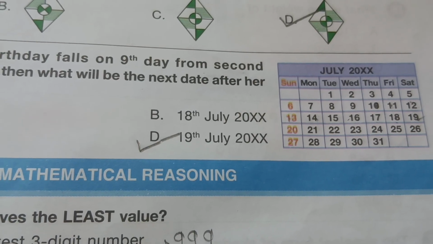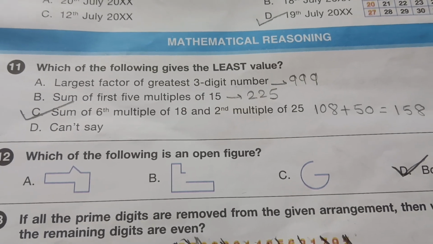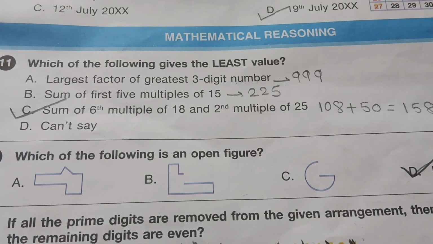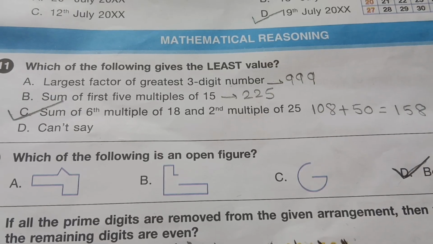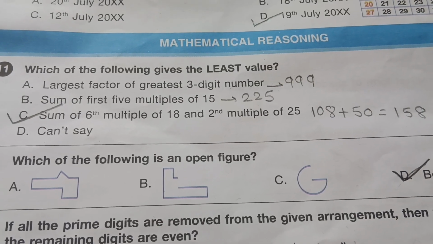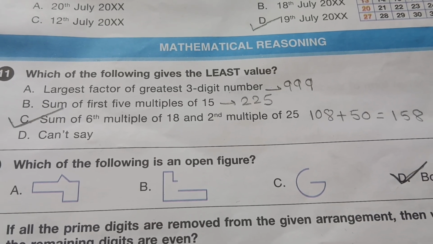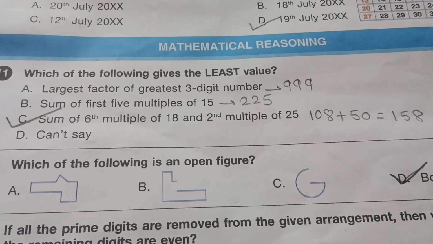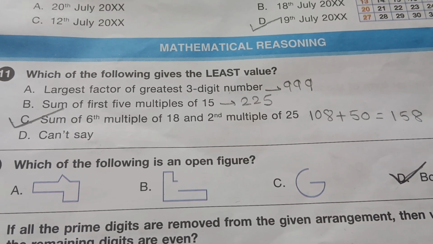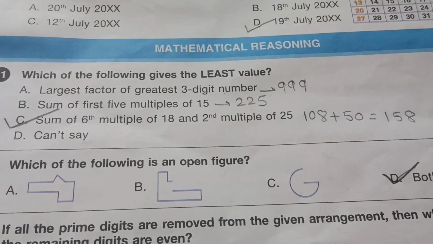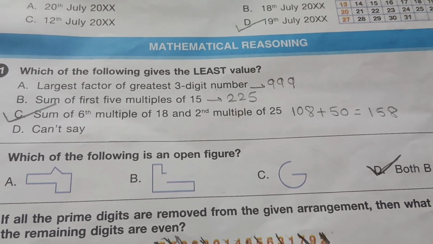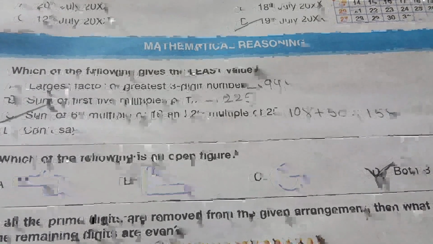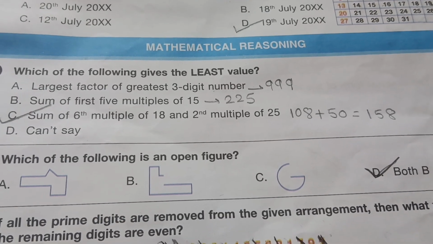So option D. Now let's start mathematical reasoning. Which of the following gives the least value? Largest factor of the greatest 3-digit number. The greatest 3-digit number is 999 and its largest factor is the number itself. Sum of the first 5 multiples of 15 is 225. Sum of the sixth multiple of 18 and the second multiple of 25, that is 108 plus 50 gives 158. So the least value is option C.